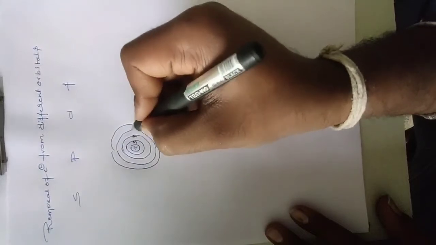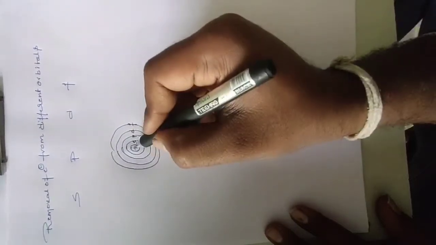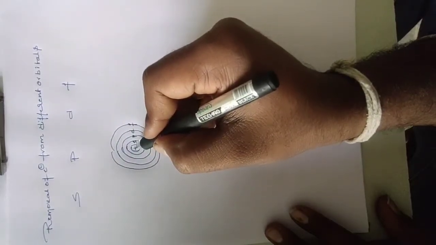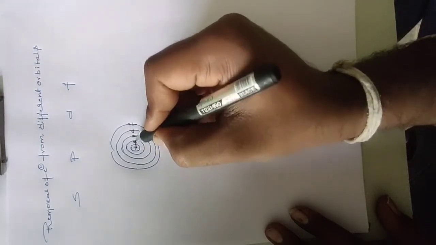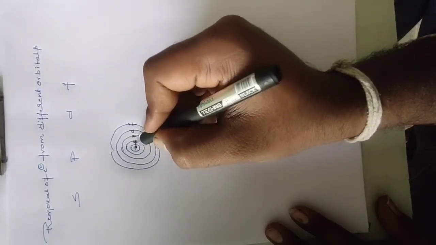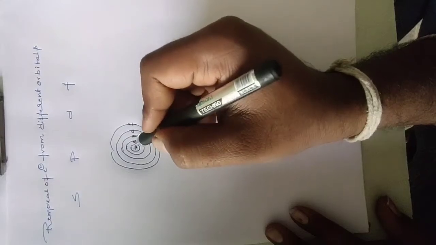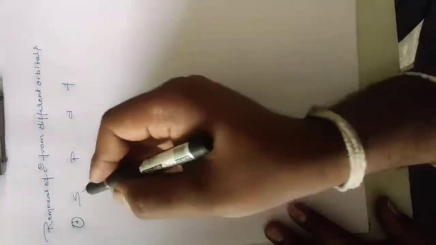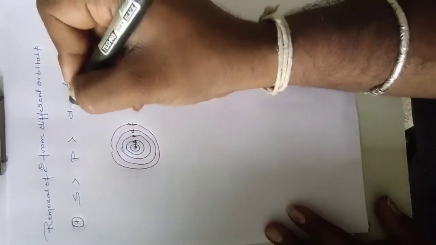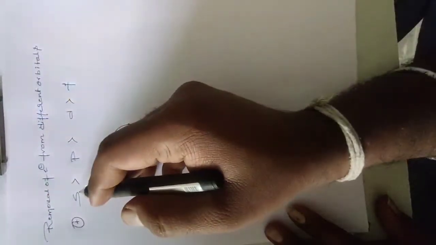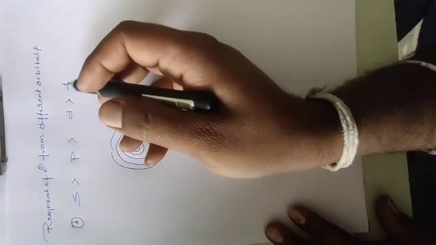When you come near the nucleus, it is s. I am taking here the nucleus. S is more compared to p, p is more compared to d, d is more compared to f. Means nuclear force of attraction is more in s compared to p, d and f.